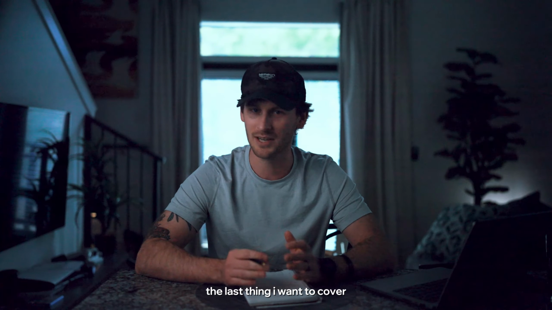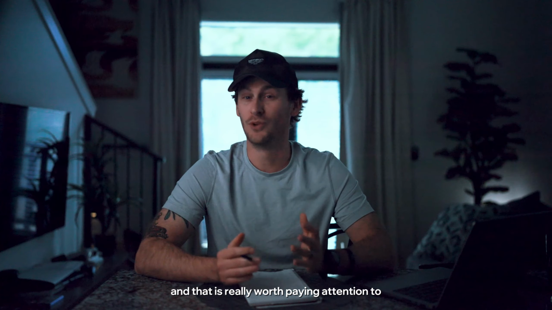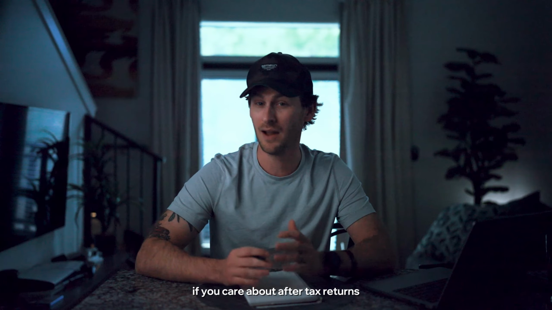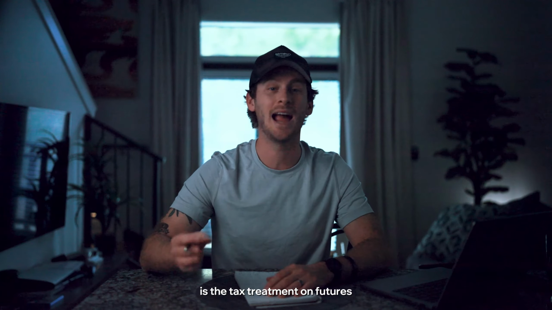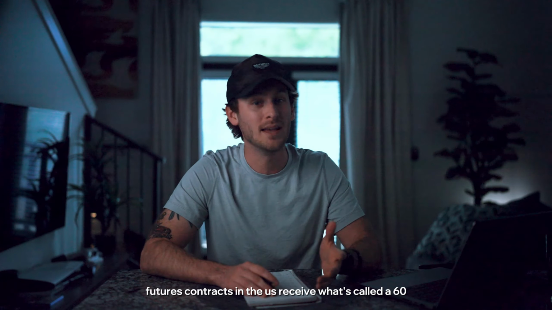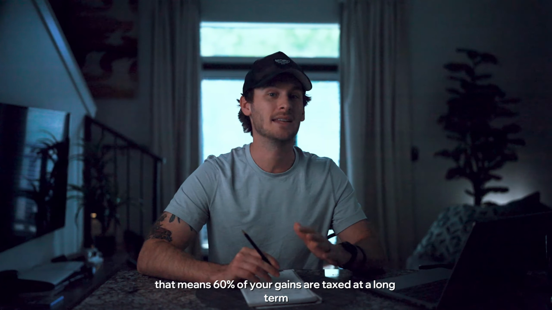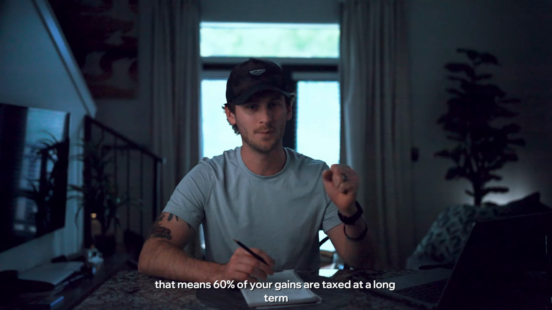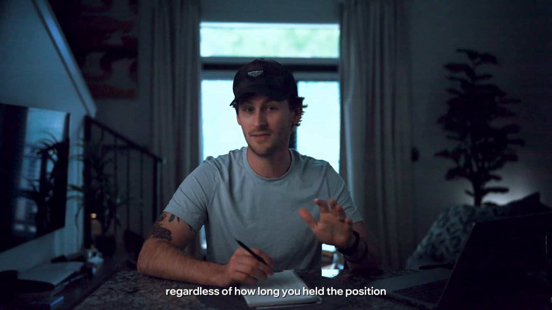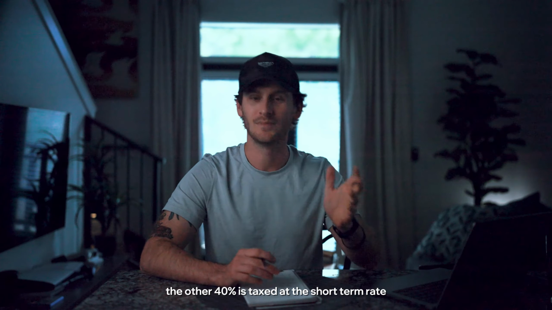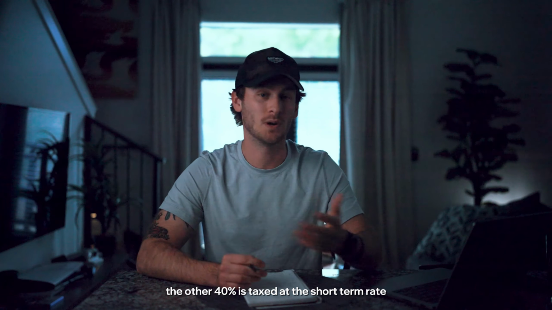The last thing I want to cover, and that is really worth paying attention to if you care about after-tax returns, is the tax treatment on futures. Futures contracts in the US receive what's called a 60/40 tax treatment under Section 1256 of the tax code. That means 60% of your gains are taxed at a long-term capital gains rate, regardless of how long you held the position. The other 40% is taxed at the short-term rate.